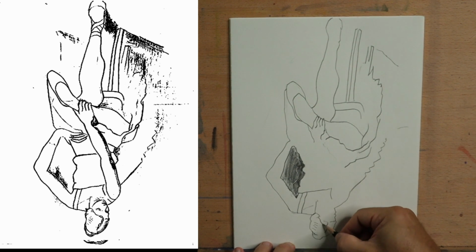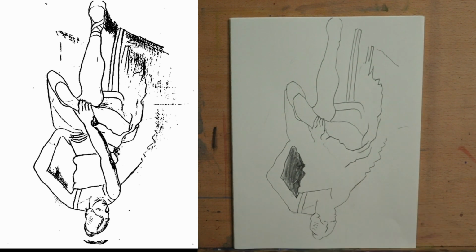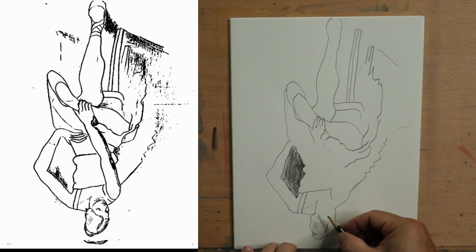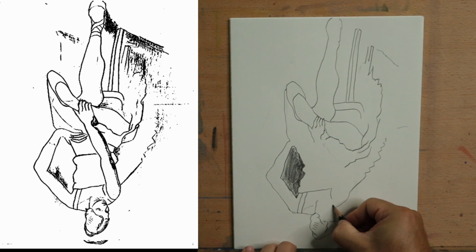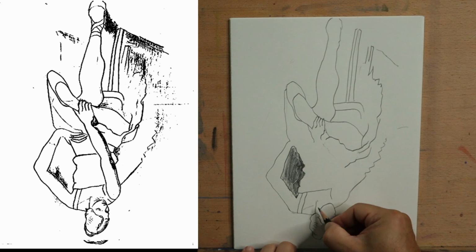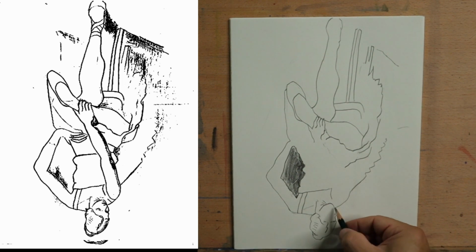So learning how to see what's actually there and how to capture it. This is one of those where, once again, it just takes over. It feels helpless. Like, how do I keep this line?